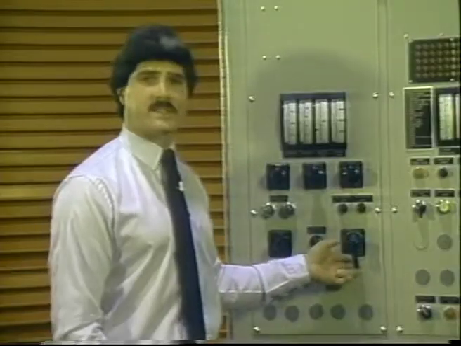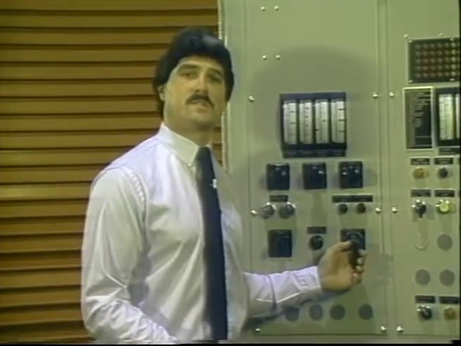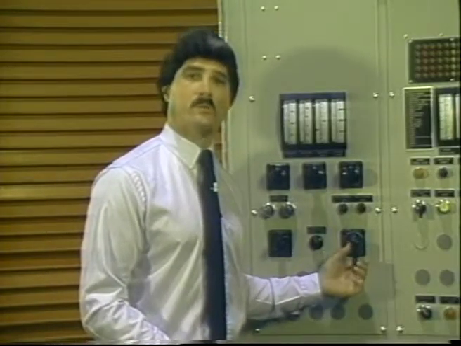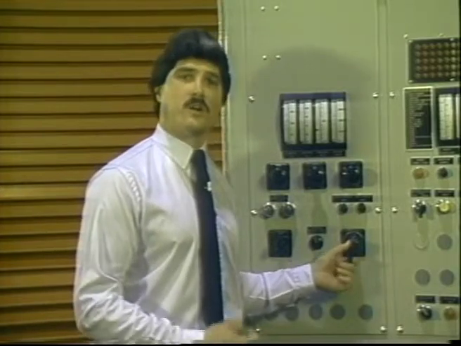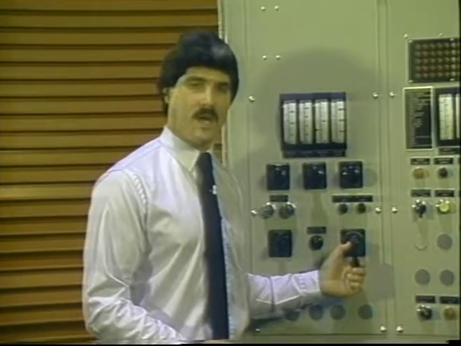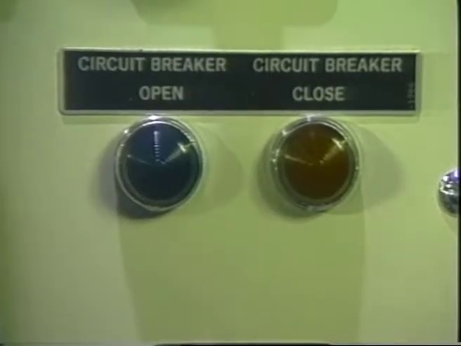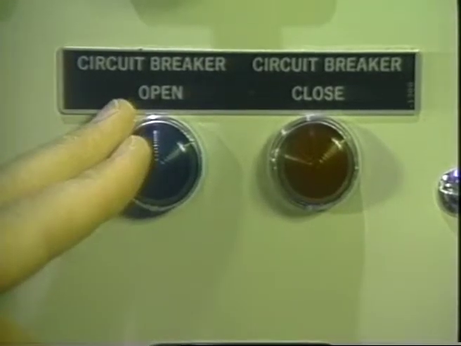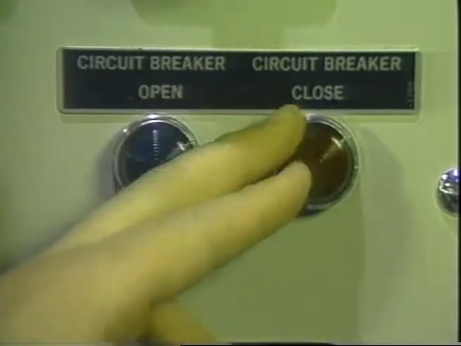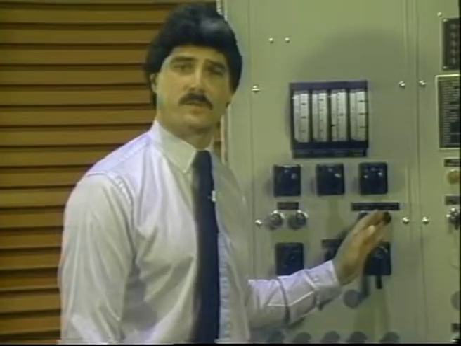At the lower right side of the panel is a two-position circuit breaker switch. When moved to the on position, the alternator circuit breaker closes and the generator takes on a load. A green light indicates an open alternator circuit breaker, and a red light indicates the alternator circuit breaker is closed.